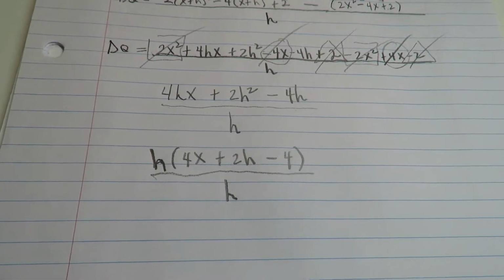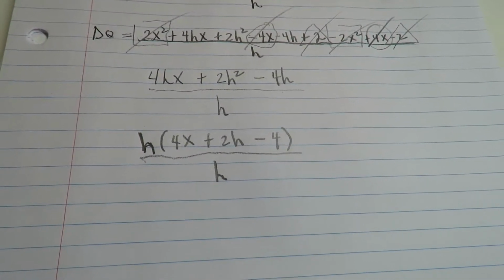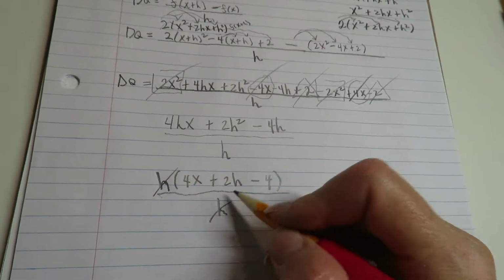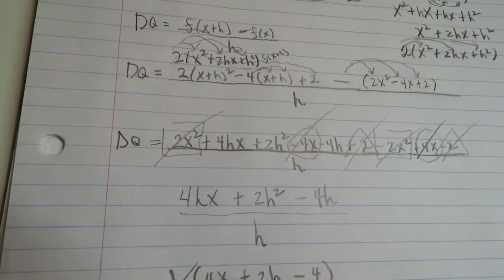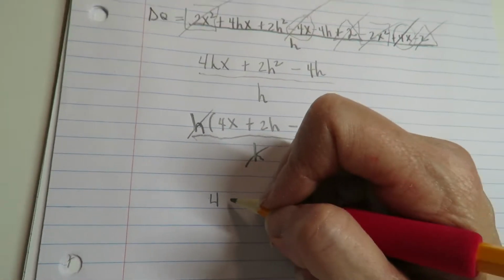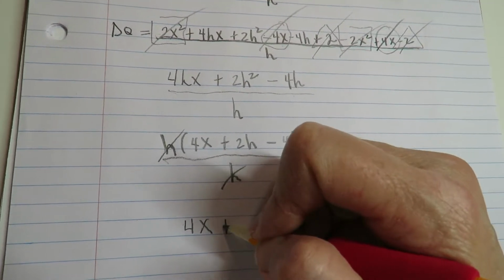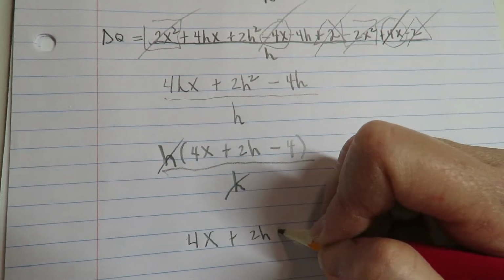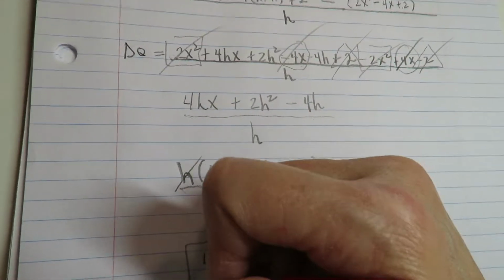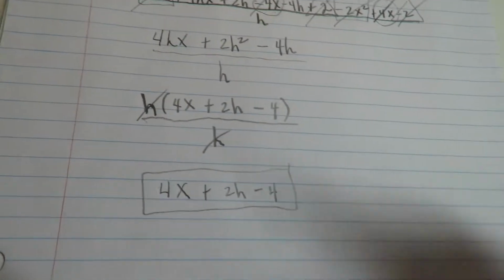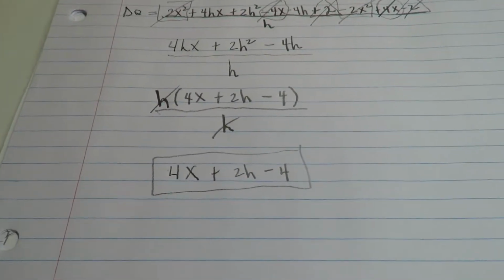Okay, so I took out the common factor of an h from the numerator. Now I'm going to reduce it. And then what's left is the final answer. We did it. Okay, and that's the final answer.